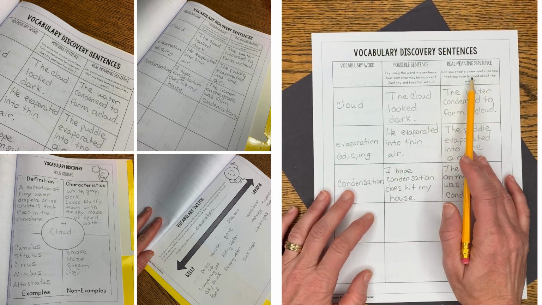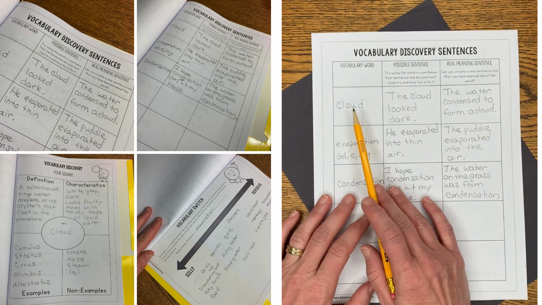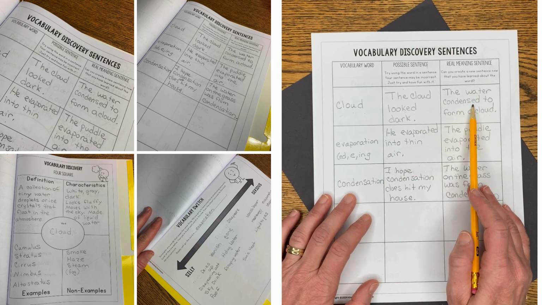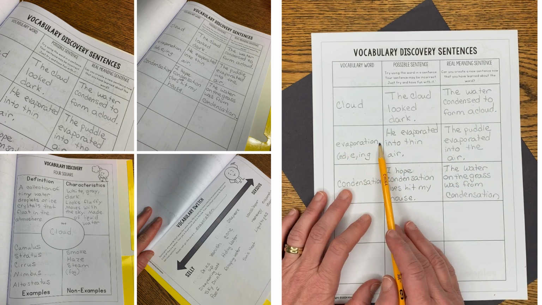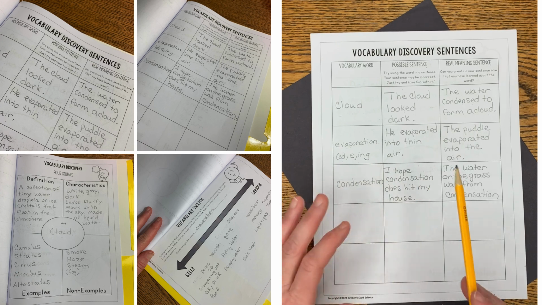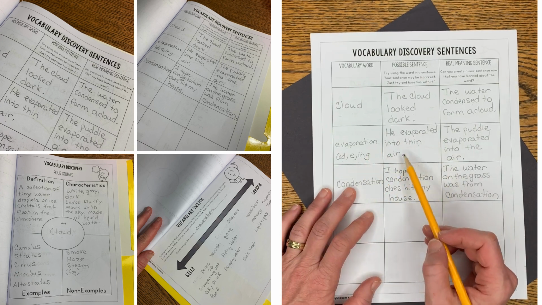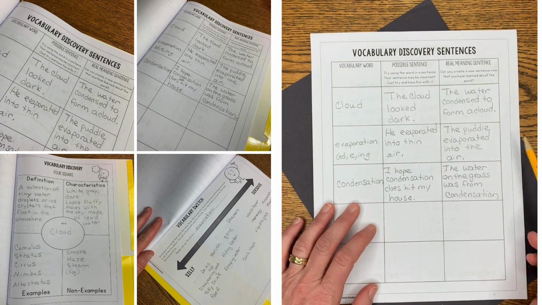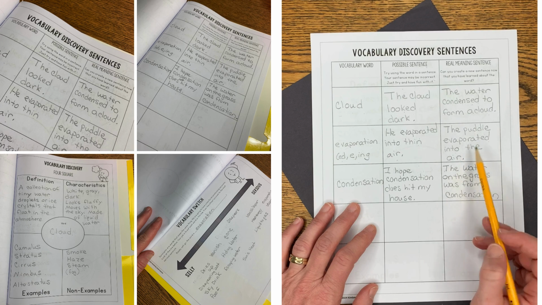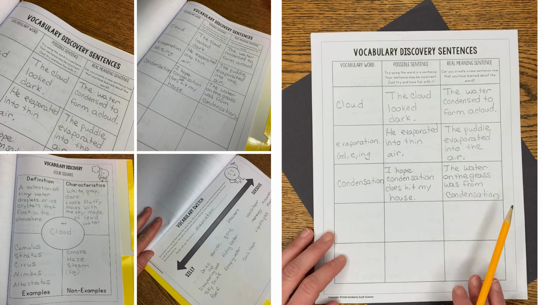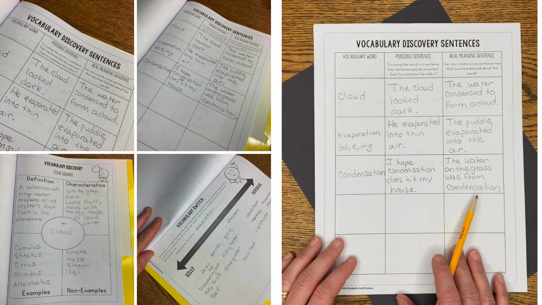So different than writing a definition, but they're showing me that they can actually use that new word or science concept. Evaporation. I will tell my students they can change it to evaporate, evaporated, evaporating to help their sentence. They may not know what the word means, and then they come up with a funny sentence. He evaporated into thin air. We go through and we do our whole unit. Their sentence becomes, the puddle evaporated into the air. So now I can see the growth that they've had with that word.